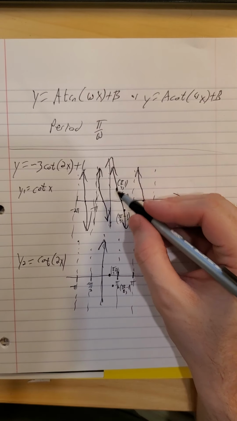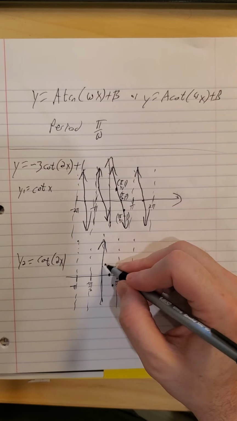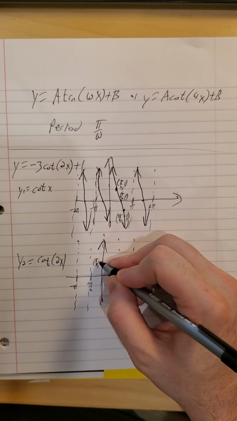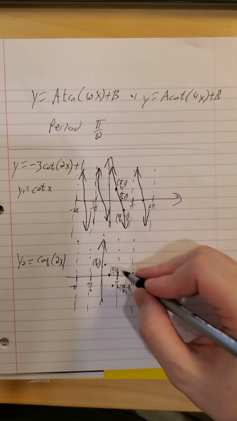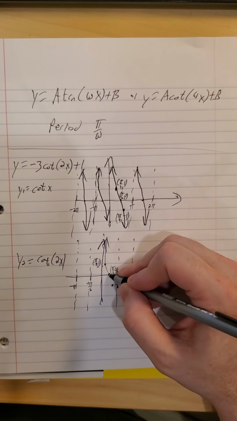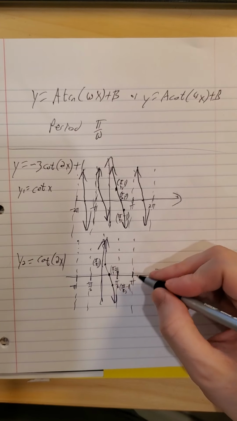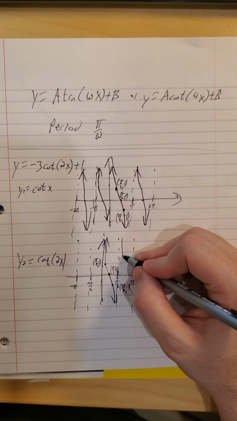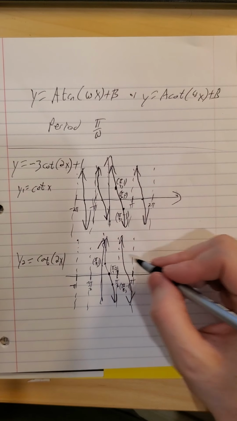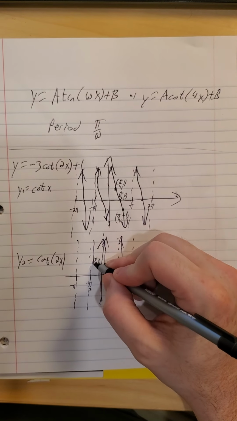And what used to happen at pi over 4 is also happening again at pi over 8. So there's our sort of more detailed first one, and the rest of them we're just going to kind of loosely sketch in the idea.